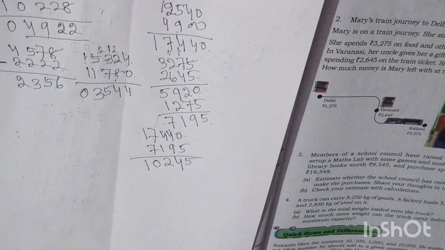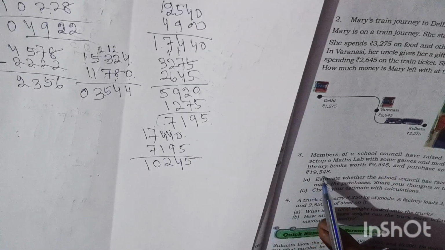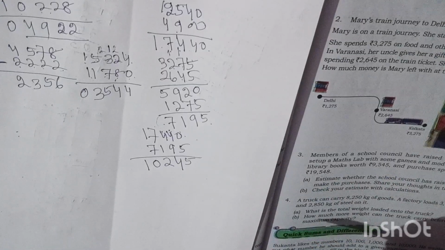First of all, you have to estimate what amount is with you and how many rupees you have spent. So in that case, the total amount is 70,500. The total amount you spend is 39,785 plus 9,545 plus 19,548. First of all, you add those three numbers, then subtract that number from 70,500.